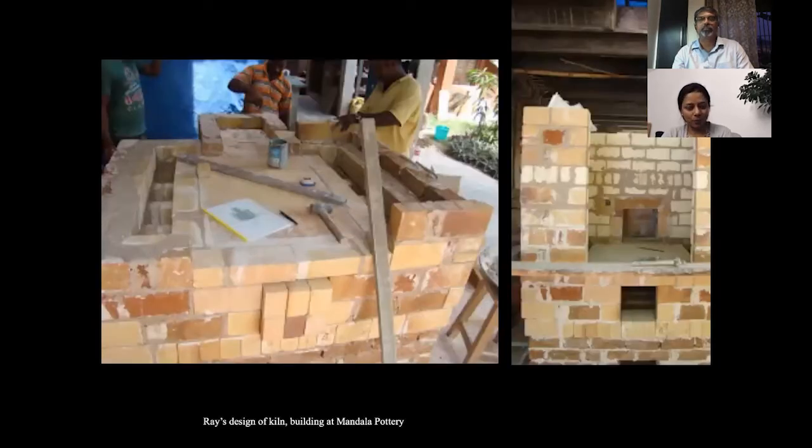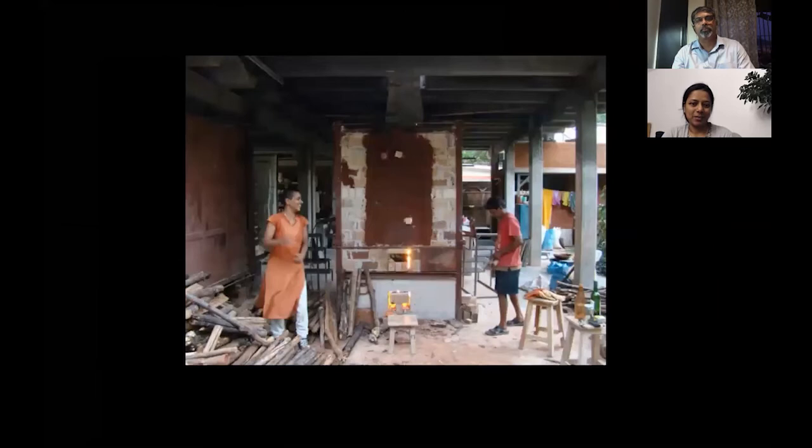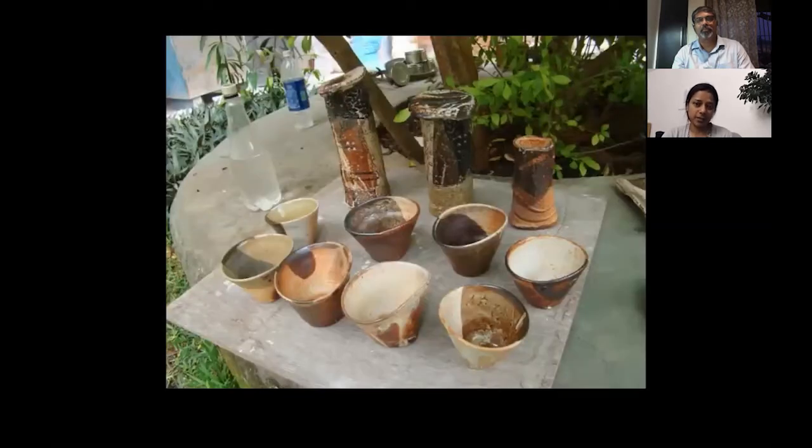And then I returned to India with an intent of exploring the materials and trying to set up a studio, perhaps at my ancestral home. But that took a little bit of time. I first built a raised design of kiln at Mandala Pottery. For the first firing, I was there as a judicious worker. And while I was supervising the building of the kiln, I made these pots. So they got fired in this first firing.